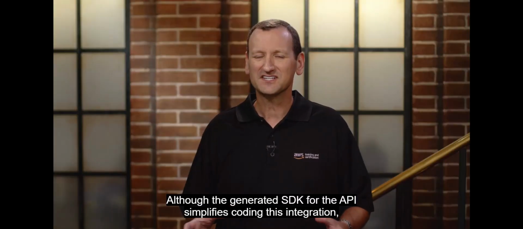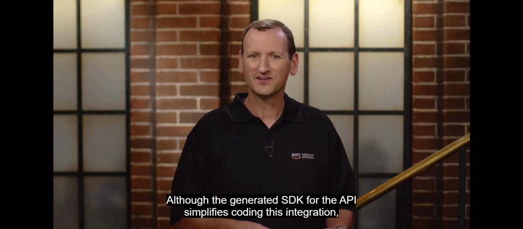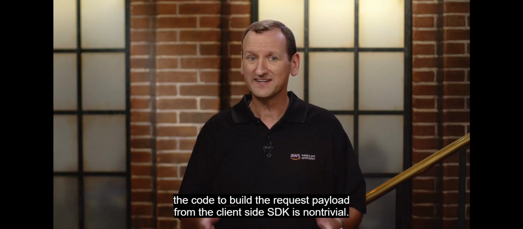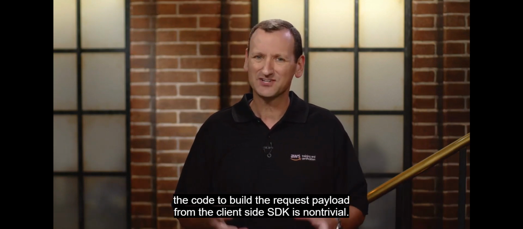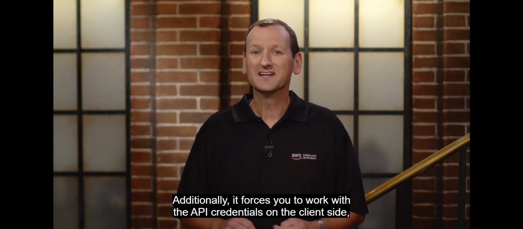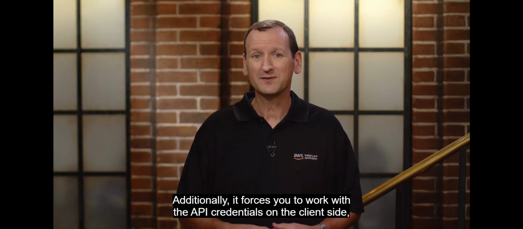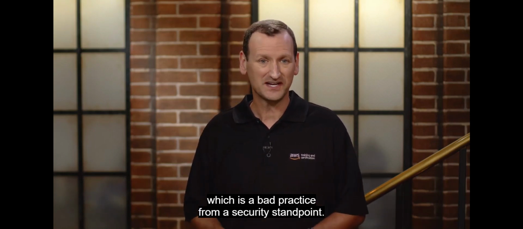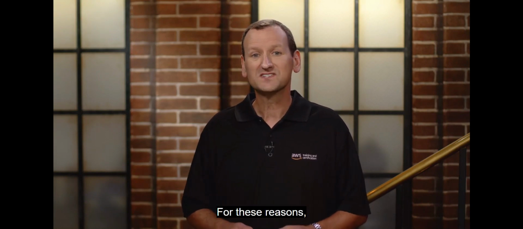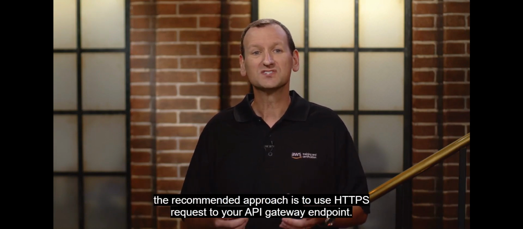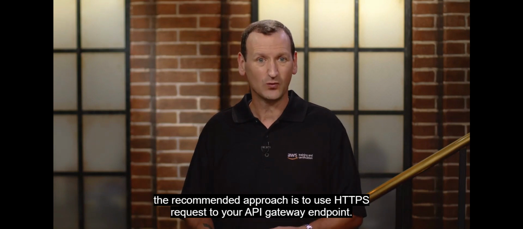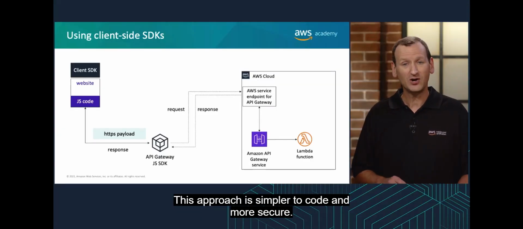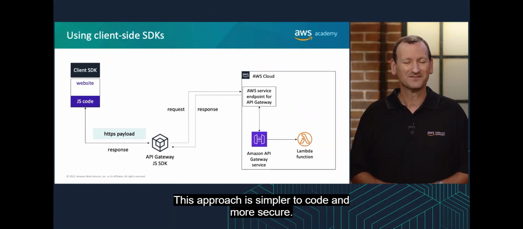Although the generated SDK for the API simplifies coding this integration, the code to build the request payload from the client-side SDK is non-trivial. Additionally, it forces you to work with the API credentials on the client side, which is a bad practice from a security standpoint. For these reasons, the recommended approach is to use HTTPS requests to your API Gateway endpoint. This approach is simpler to code and more secure.